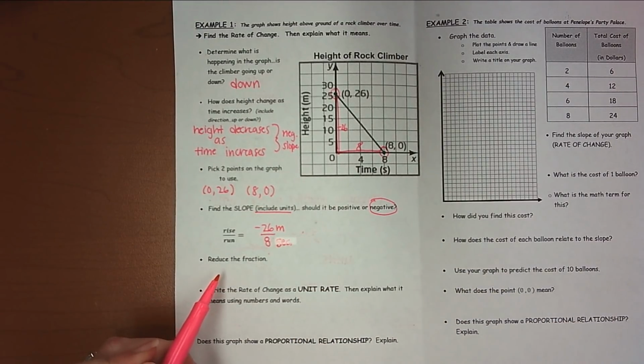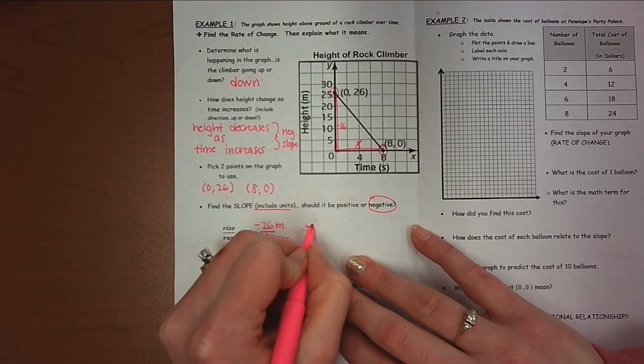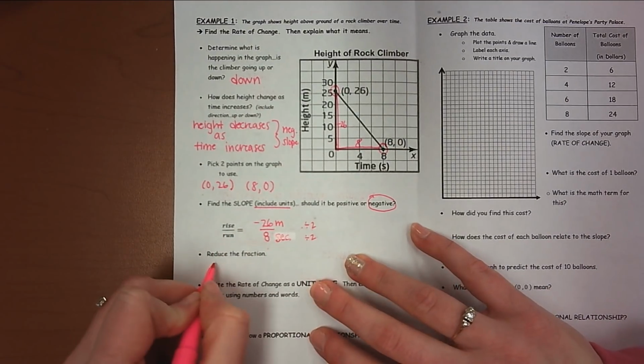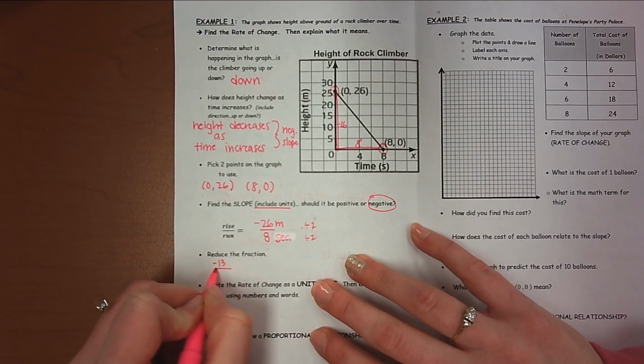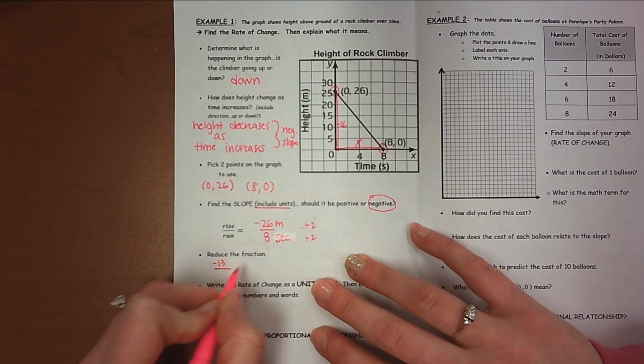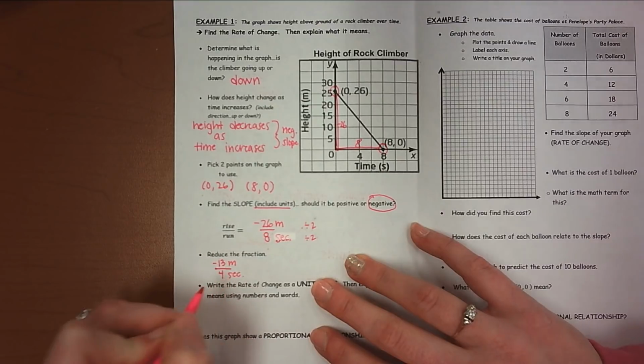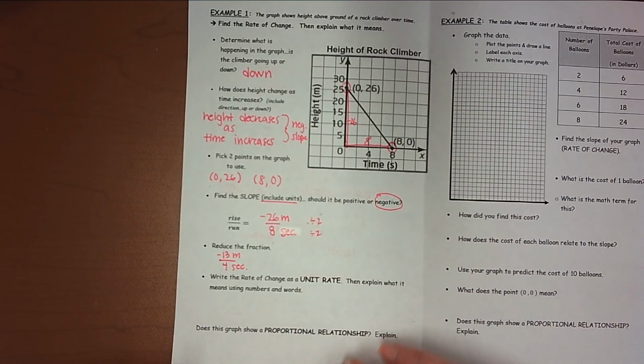So we always want to reduce slope when we can. In this case, both can be divided by 2 because they're even, and so negative 26 divided by 2 is negative 13, and 8 divided by 2 is 4. I'm still going to include my labels here, negative 13 meters for every 4 seconds.